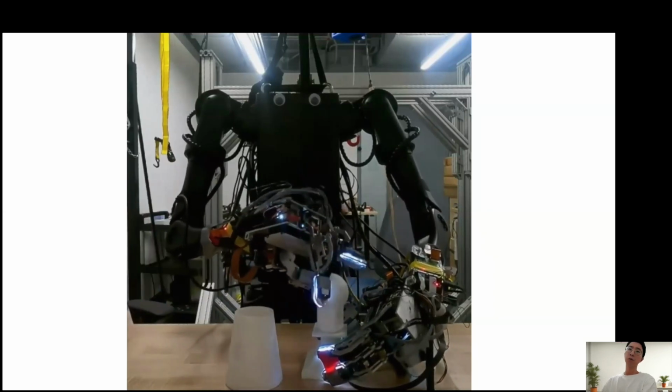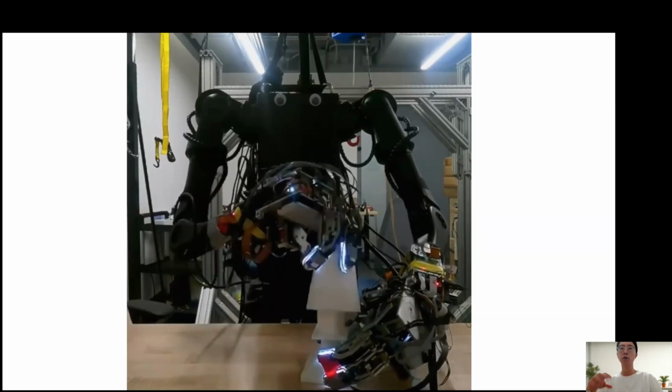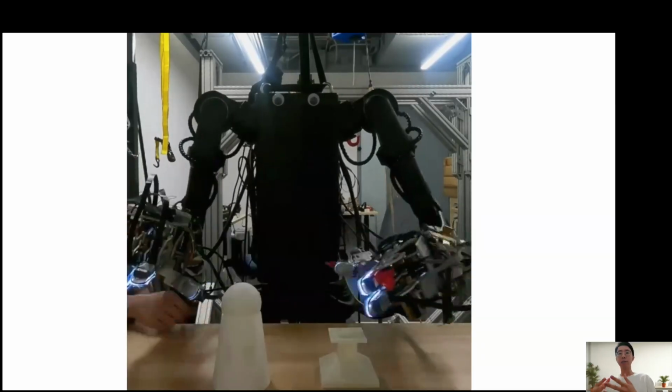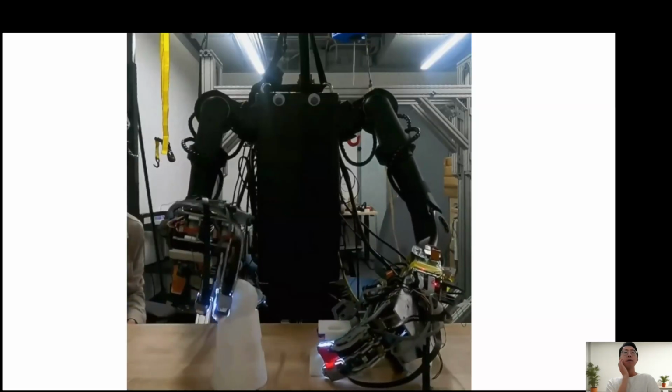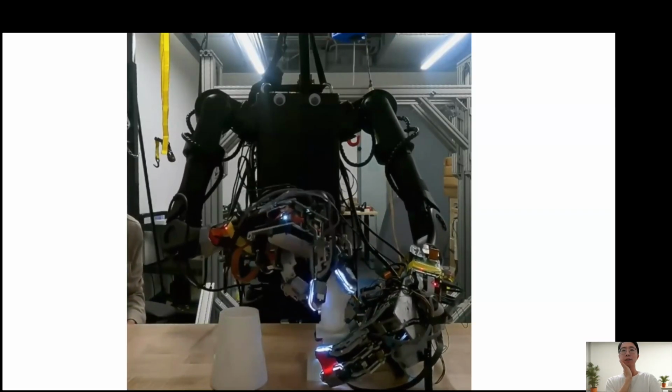In this example, you can see that the Unitree H1 is trying to assemble a light bulb, and it's continuously doing this process.